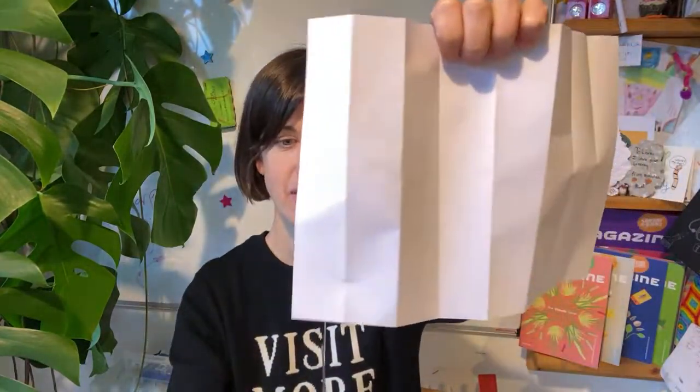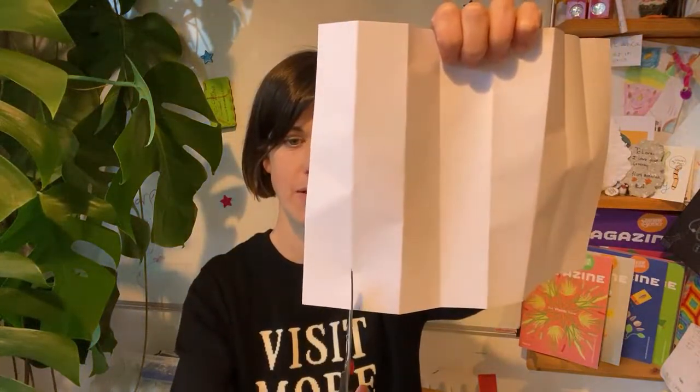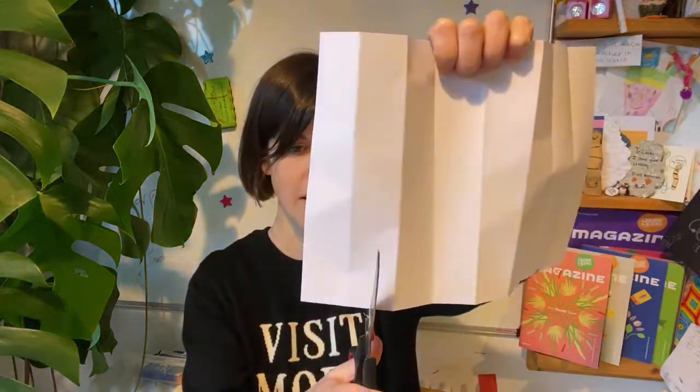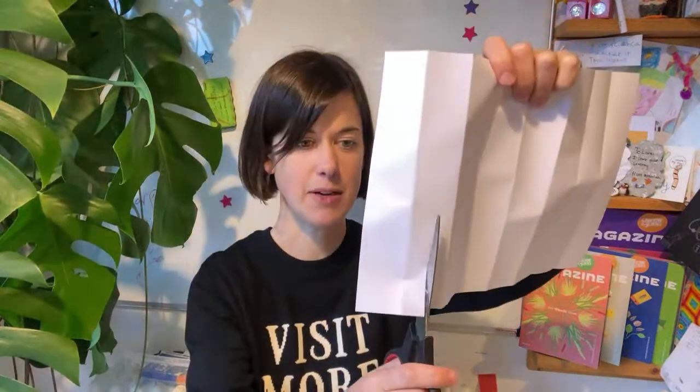What you need to do, once you've got your 8 rectangular creased bits, is get a pair of scissors and cut off 1.5 rectangles. Is that all right? Get 8 rectangles on a piece of paper and then cut off 1.5 of them, and then you can just get rid of that bit. We don't need that bit anymore.